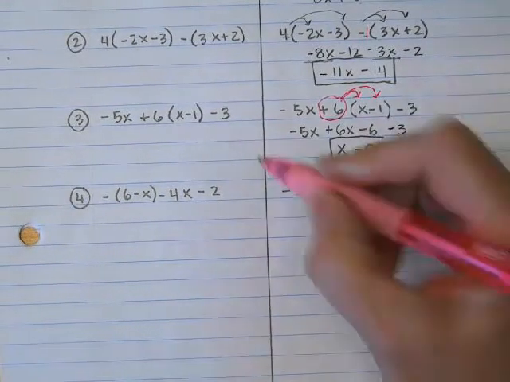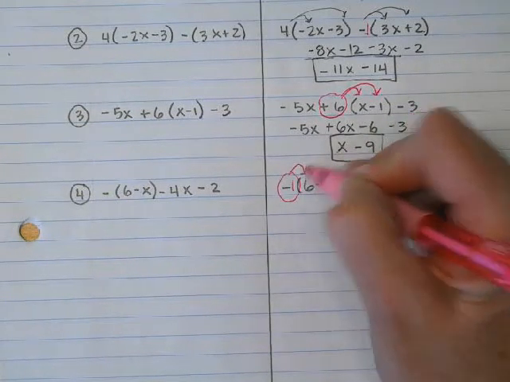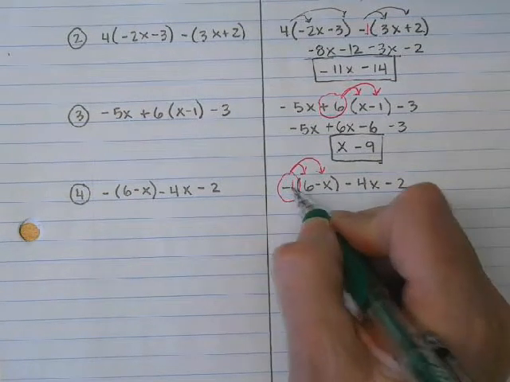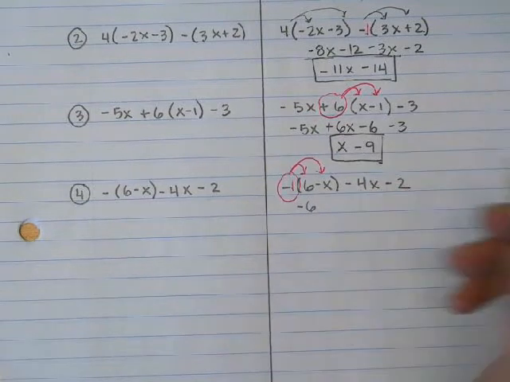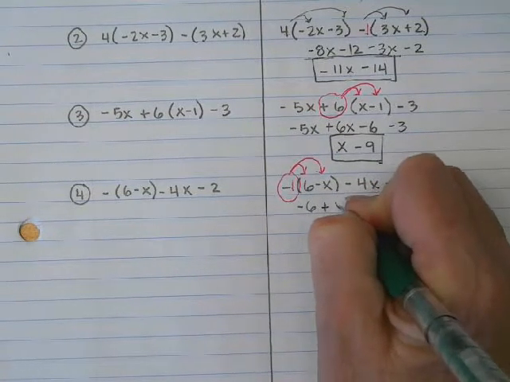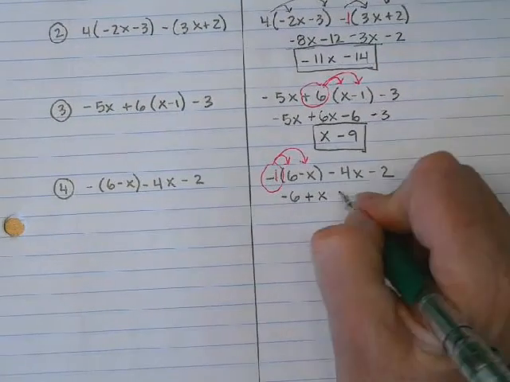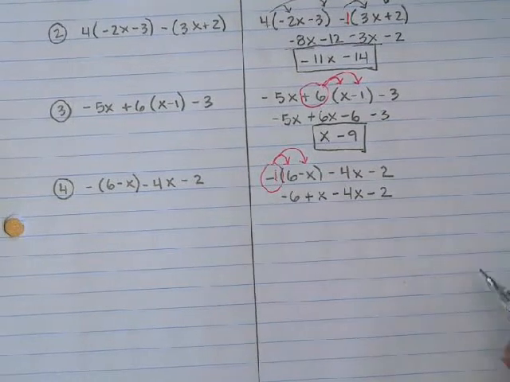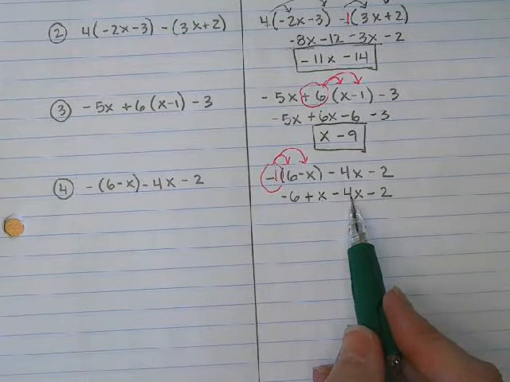Okay, so I want you to think about this is like a -1. I'm going to distribute here and here. So -1 times 6 is -6. -1 times a negative x is a positive x. These things right here have nothing to do with that. I'm going to bring them straight down. Okay, I'm going to do the x's first. 1x minus 4x.